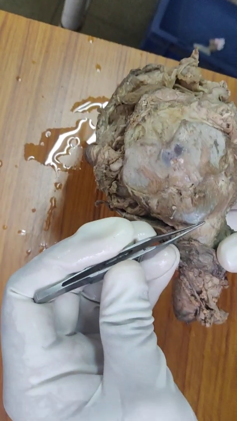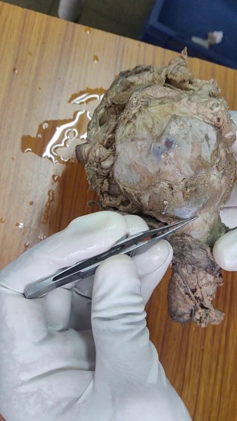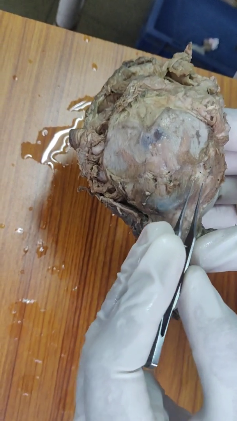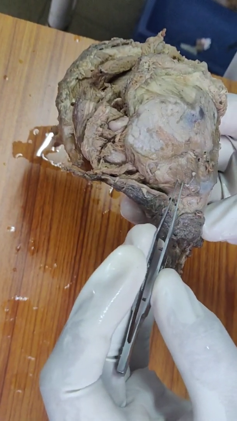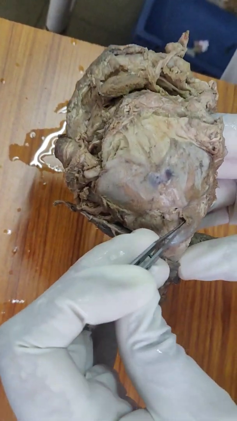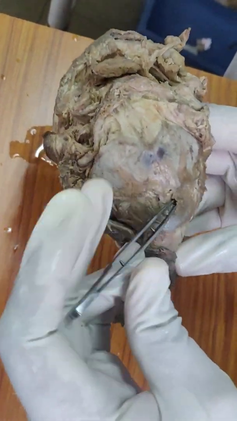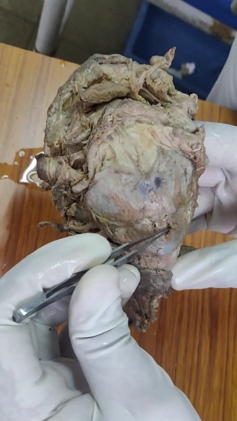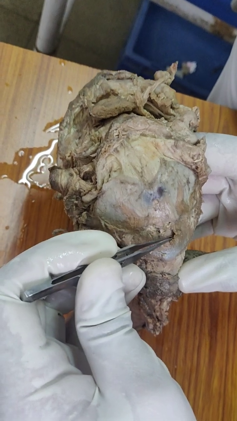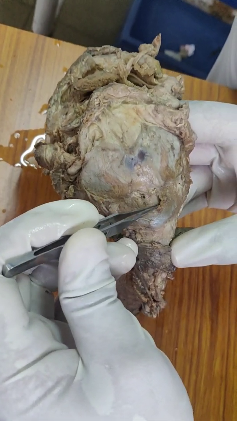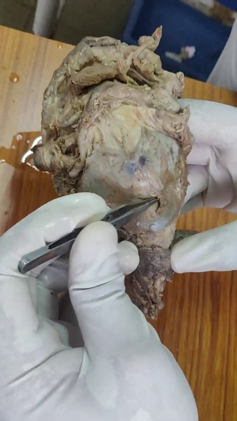It is attached to the cricoid cartilage externally by the cricothyroid muscle. This is the cricothyroid muscle. Externally there is the cricothyroid muscle, and just beneath this muscle there is the conus elasticus. It is called the cricovocal membrane.